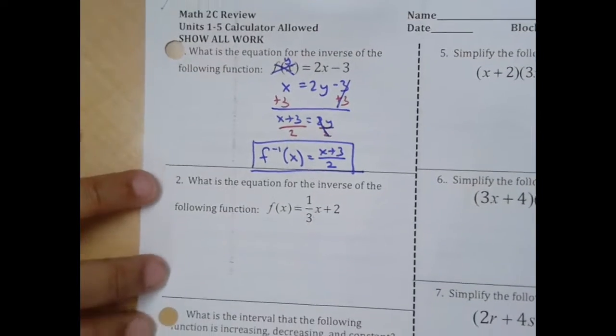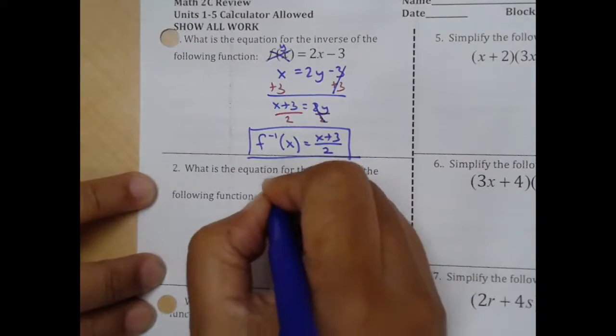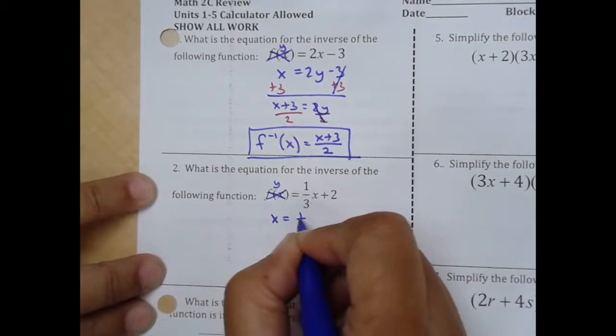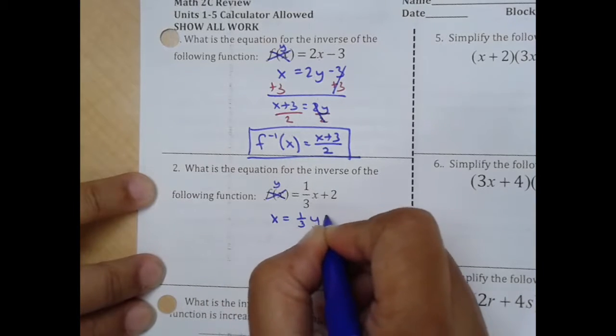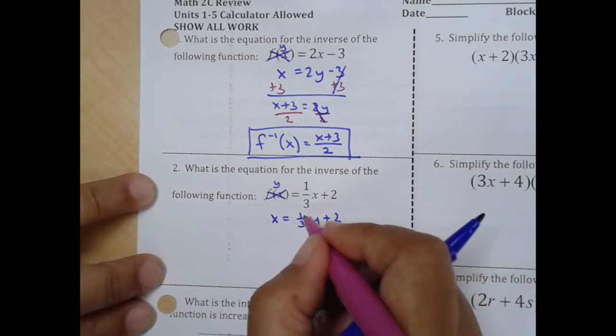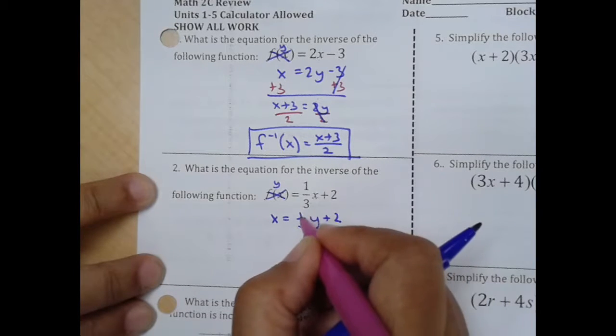Okay. The next one's another inverse problem. Again, this is really our y. So we're going to switch x and y, so change this to y, 1/3, make that x into a y plus 2. And now you can do one of two things. You can go ahead and fraction bust if you want to. That means get rid of this fraction.